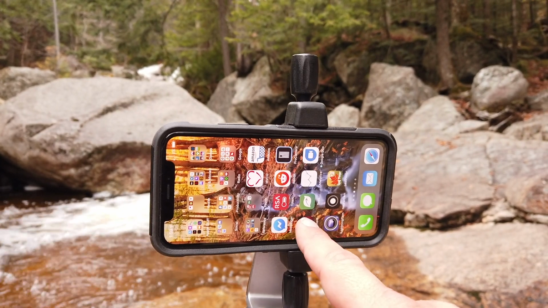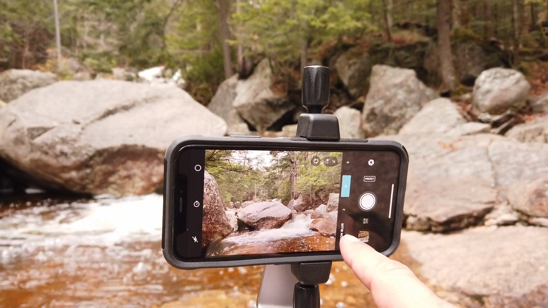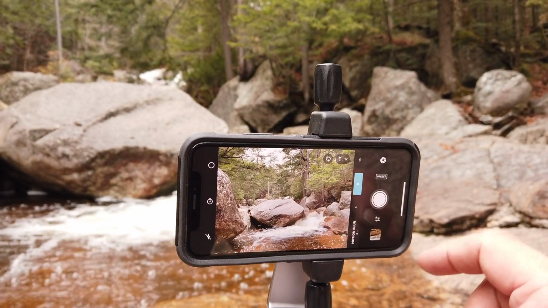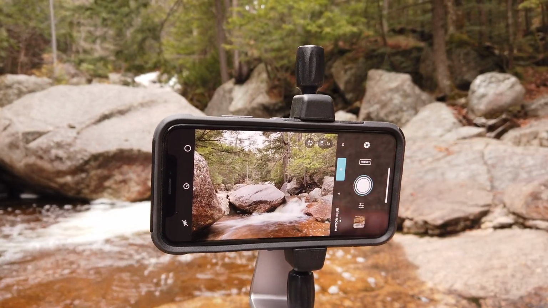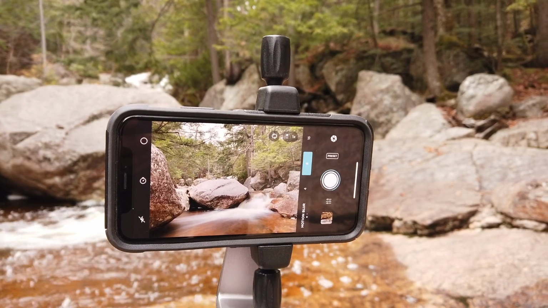Number 3 is the Moment app. The Moment photography app just recently had its addition to do long exposure photography, the slow shutter simulation. And it's a great app. I love it. Like Halide, they did a tremendous job incorporating their slow shutter technology into the Moment app.